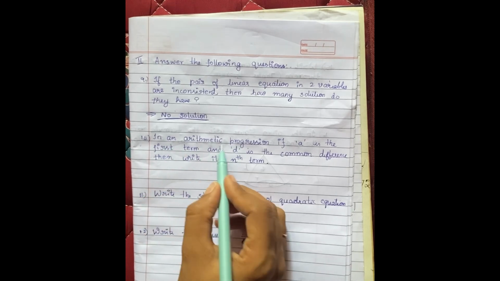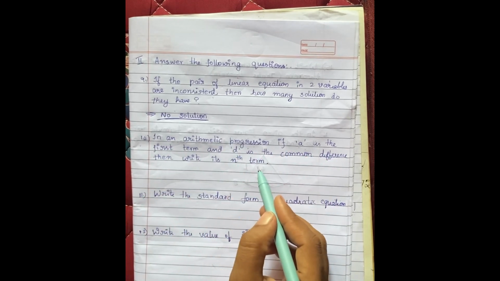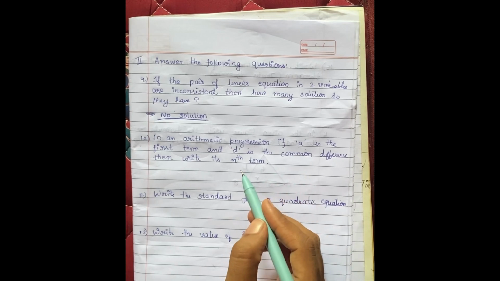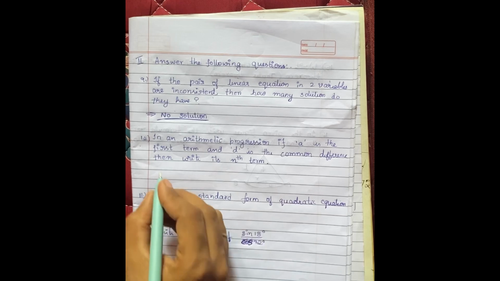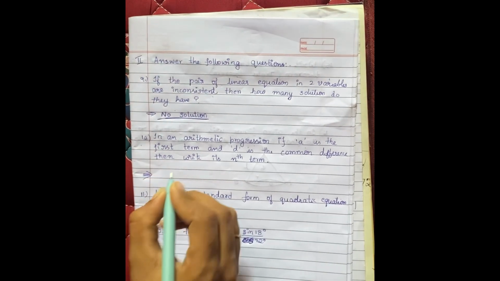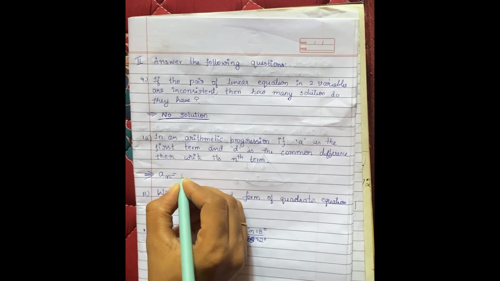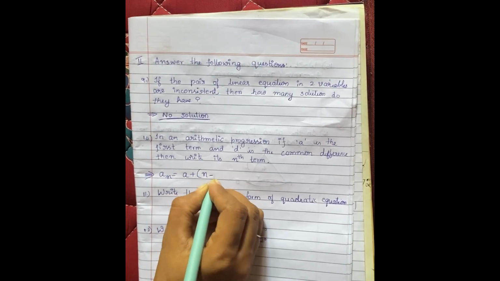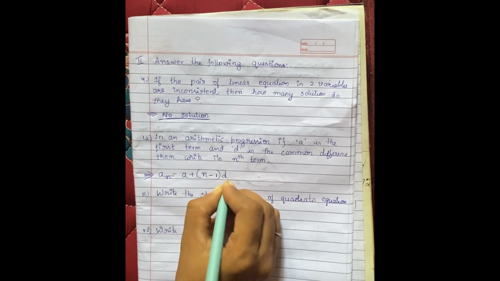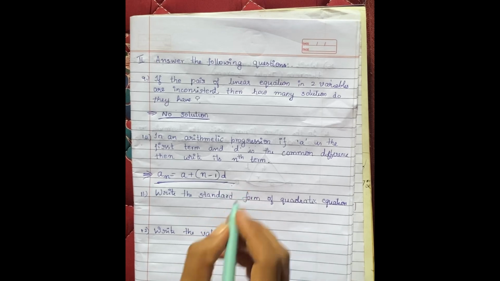In an arithmetic progression, if A is the first term and D is the common difference, then write the nth term. So here we need to write the formula of an, that is an is equal to A plus n minus 1 into D. This is the formula for the arithmetic progression.